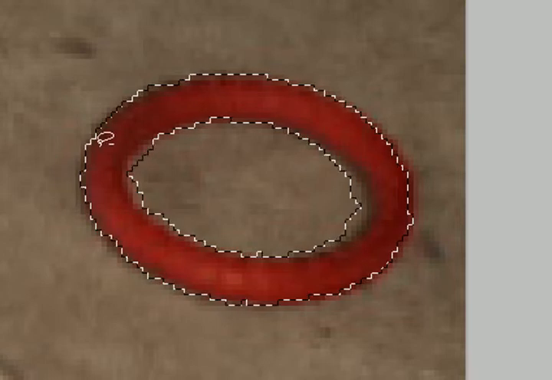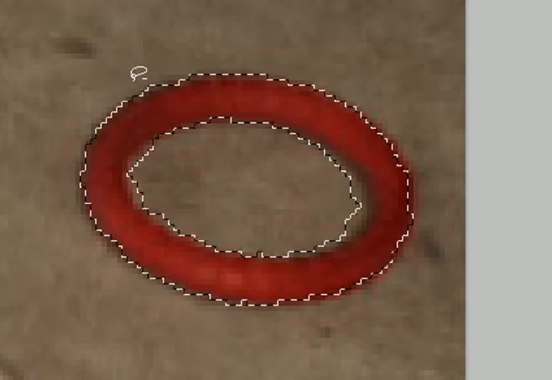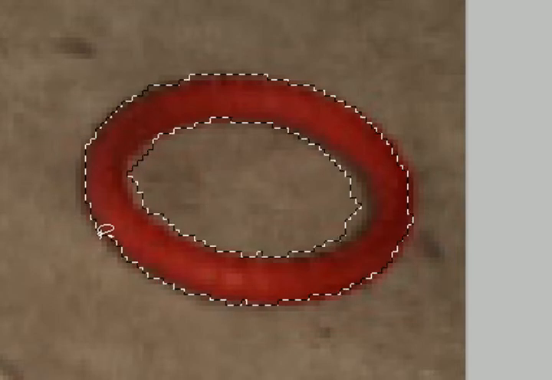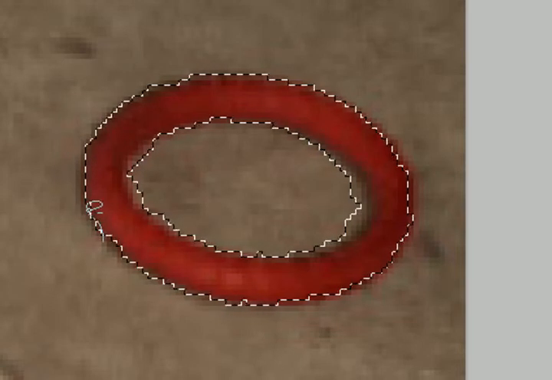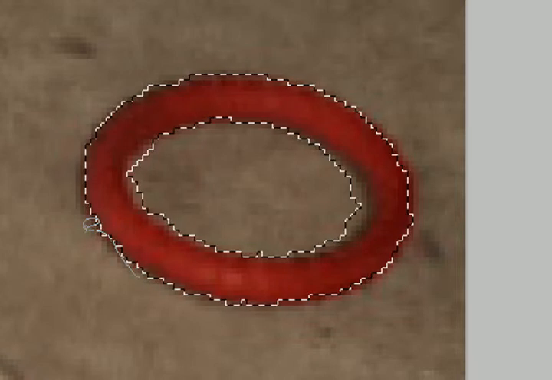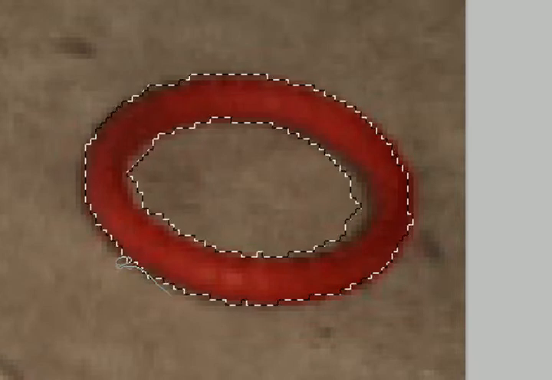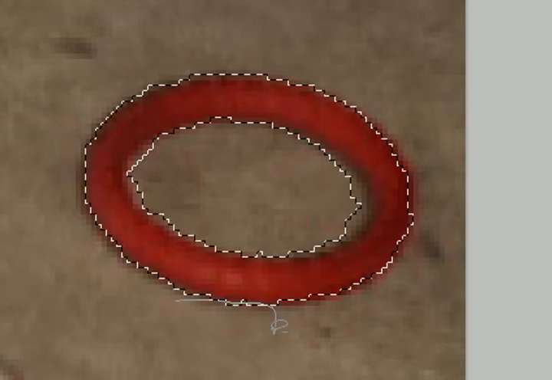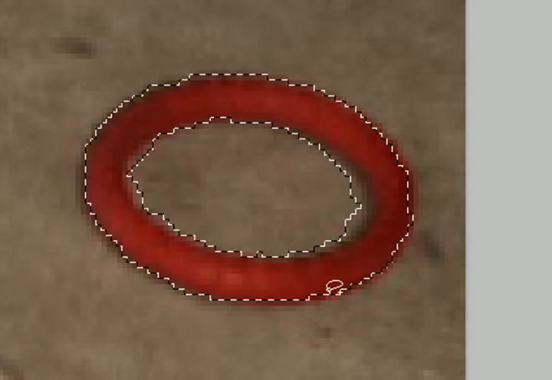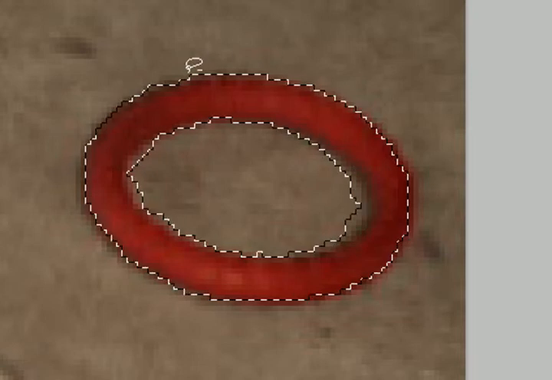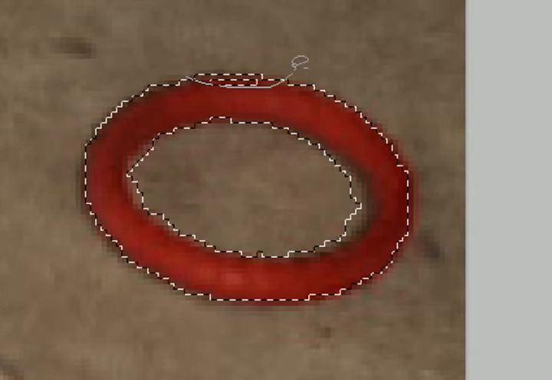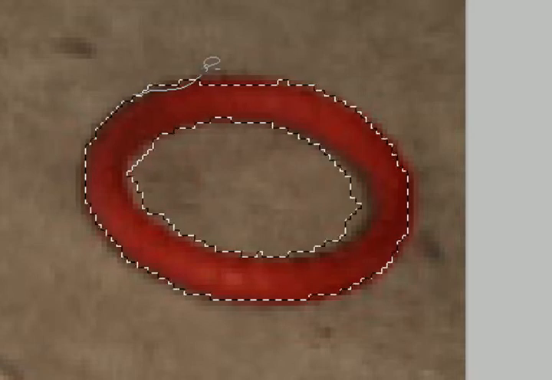And I didn't want to take all that away. Oh well, we'll expand it later. So anything I do by mistake here, I can redo later when I expand my selection. So basically I'm just taking away all this excess that's either the carpet or the faded edge of the ring, because we don't want a halo on our ring. Like this edge up here. Some of this.